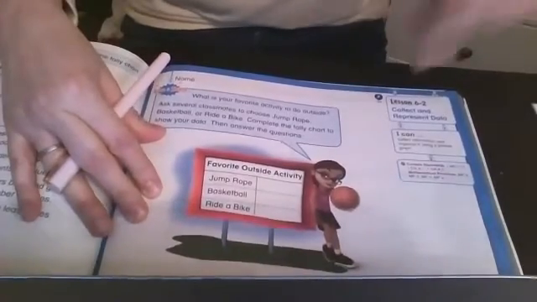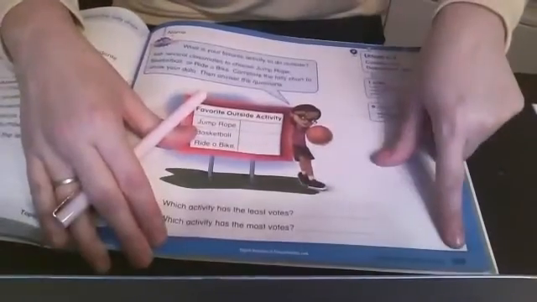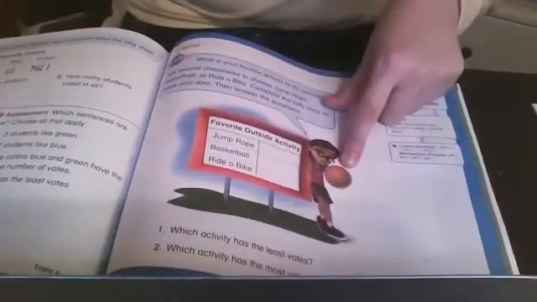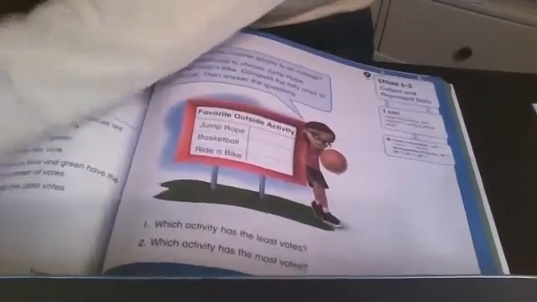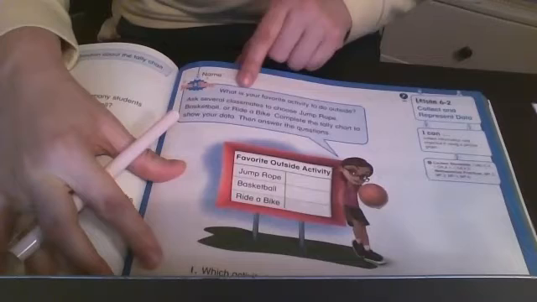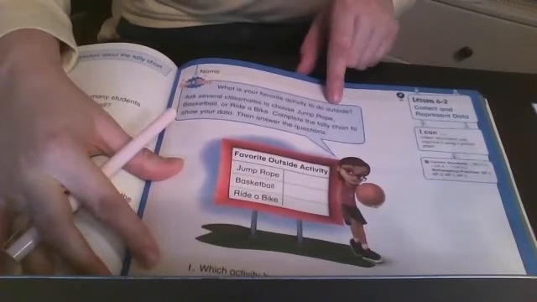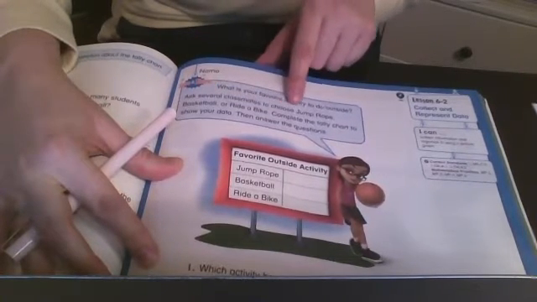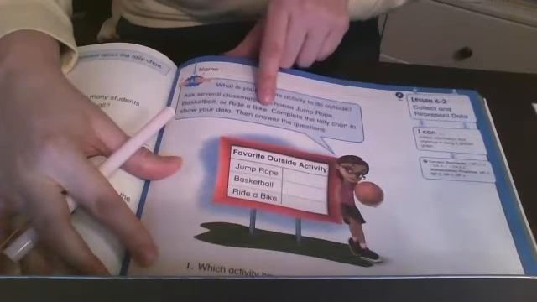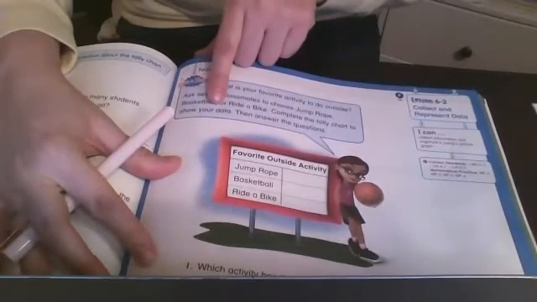Again, we're in lesson 6-2. I'm going to share my workspace with you here. So you can see 6-2, page 359. I see Marcia on that page with a basketball, and I'm going to go ahead and read the story up here while you follow along. What is your favorite activity to do outside? Ask several classmates to choose jump rope, basketball, or ride a bike. Complete the tally chart to show your data.